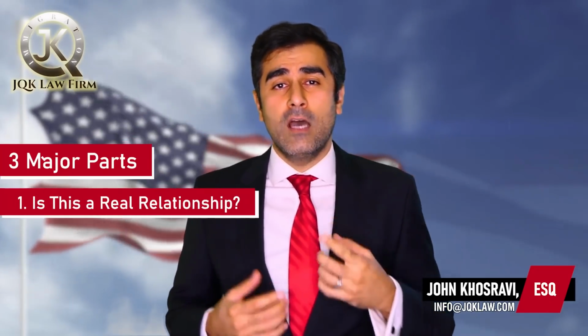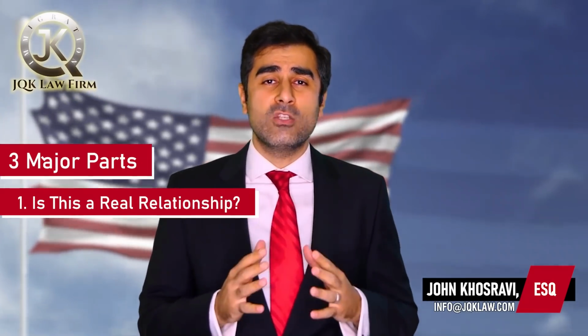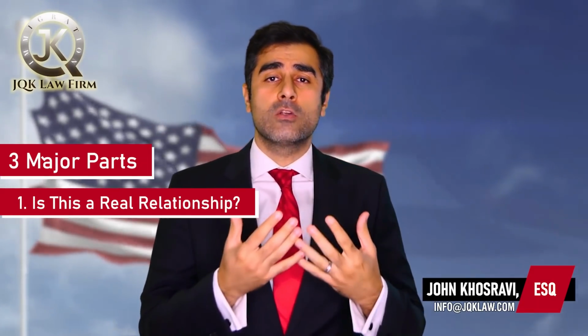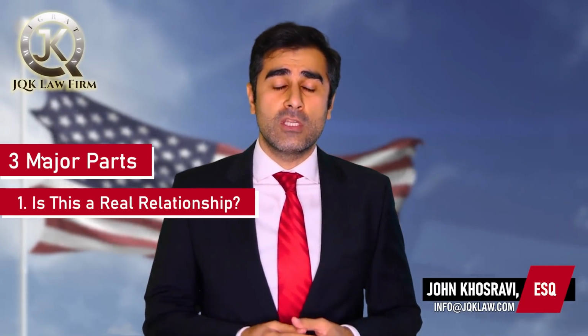So first and foremost, a green card case based on marriage or even a fiancé visa case has three major parts to it which we have to prepare documents for. First of all, is this a real relationship? Is this marriage real? That focus on the bona fide nature of the relationship has documentary requirements to satisfy and show the government that this is not a fake relationship.